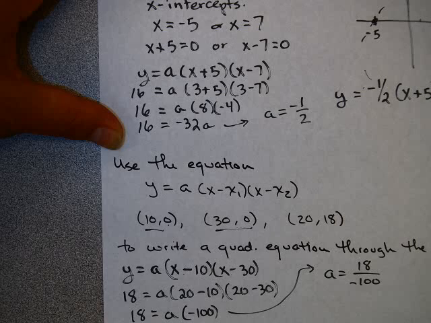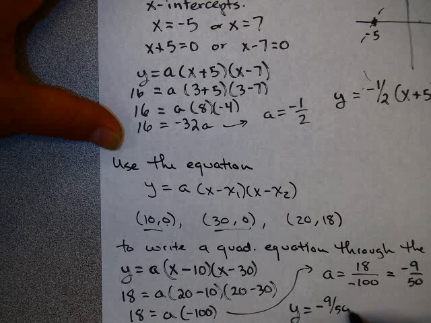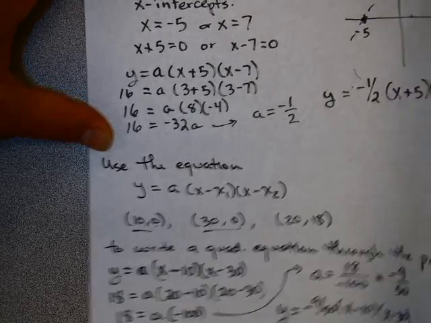So what is a way we can reduce 18 over 100? Sure, you can reduce 18 over 100 and get 9/50ths, so that's negative 9/50ths. So your final answer would be y equals negative 9/50ths times x minus 10 times x minus 30. And again, you can multiply that out or leave it that way.